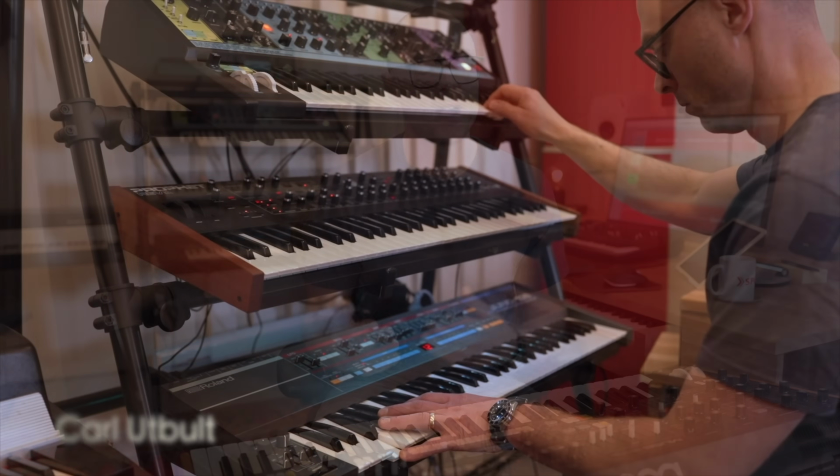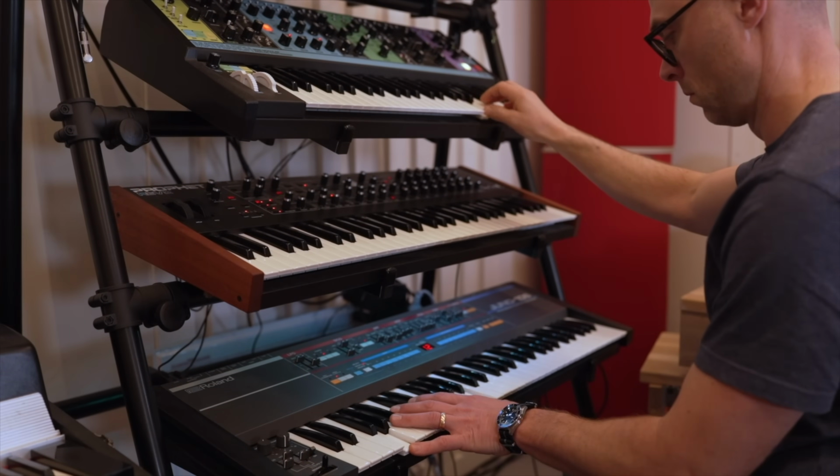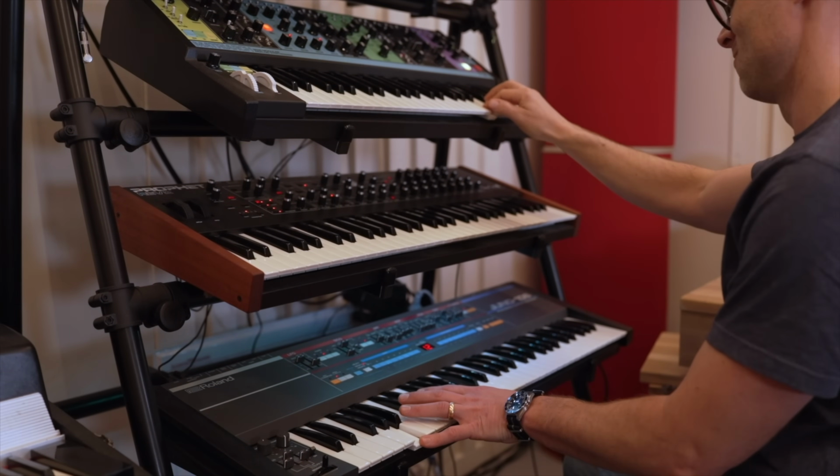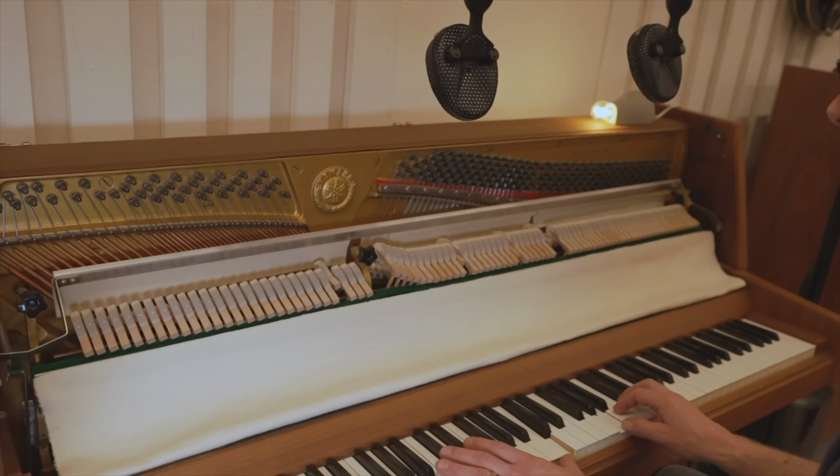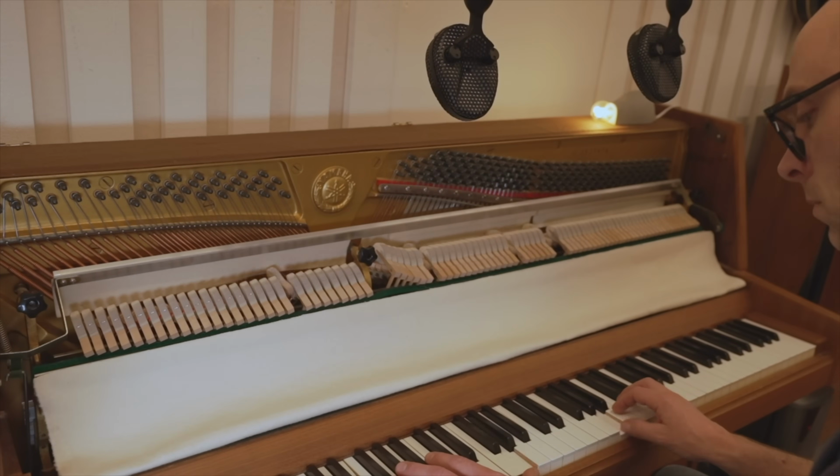So, hi everyone, and very welcome to my studio. I am Carl Utbult, and just like Bo, I live in Sweden. So, I want to bring, it might not be a typical synth tip, it's more some very basic music theory. And my only wish is for you to feel inspired, and hopefully this can take your synth jams and compositions further.